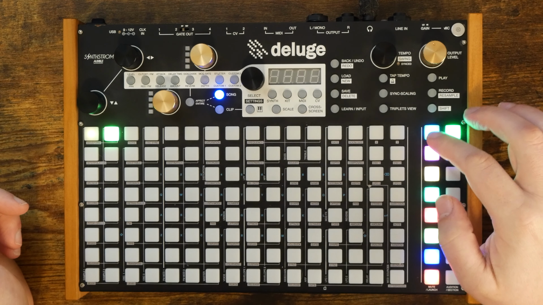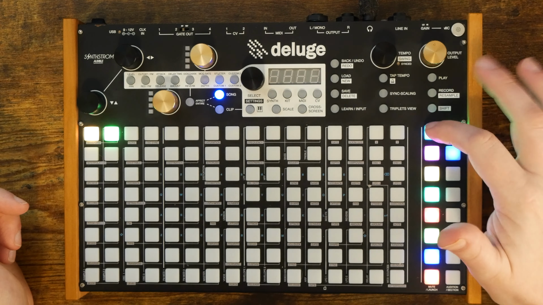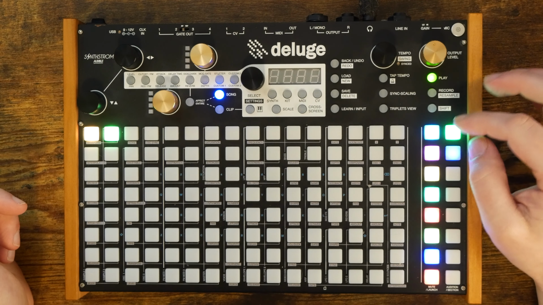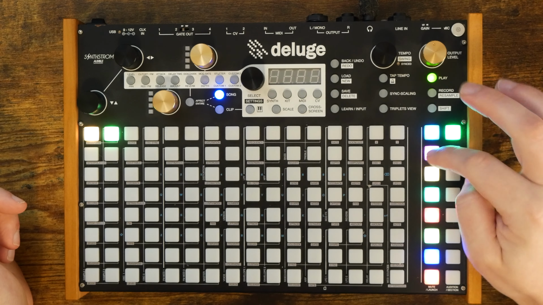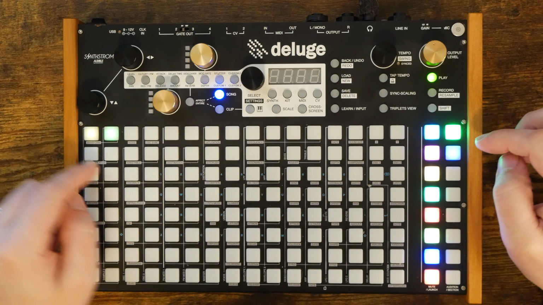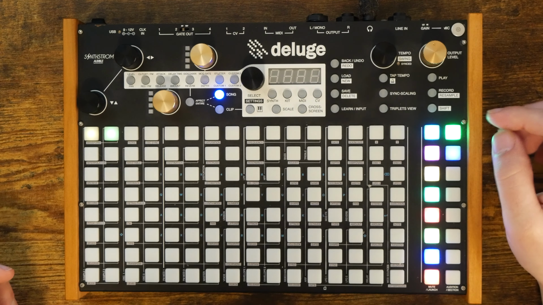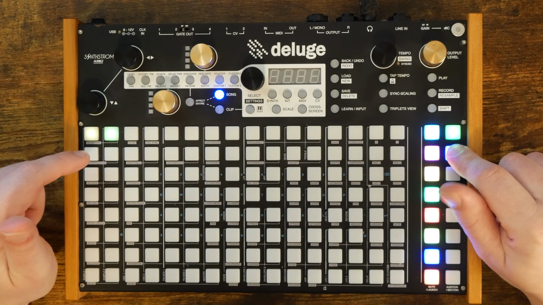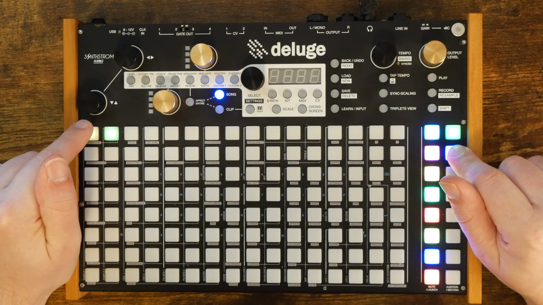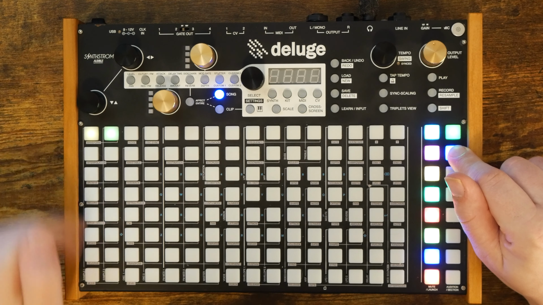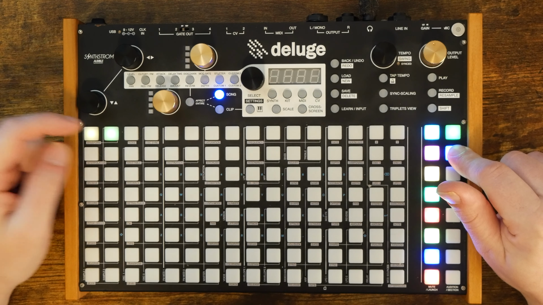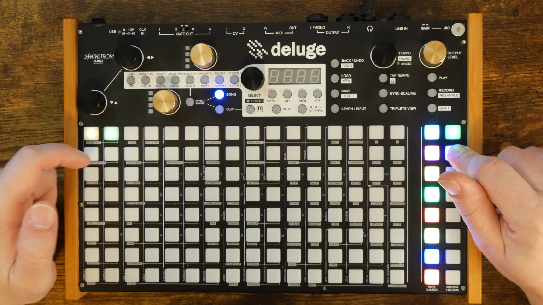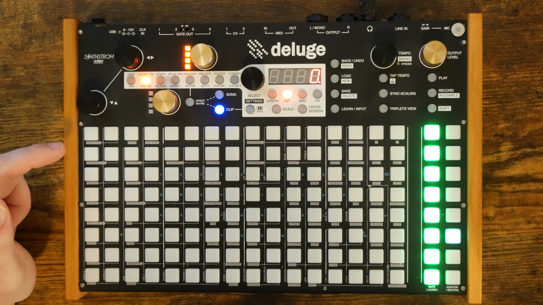And I believe we also have scene launch over here too, so... Oh, I have to have the sequencer going. That's a little annoying. Yeah, so I just tried to launch this scene, but there's nothing here. Let's fix that. So we want to once again hold down the blue pad, and now we can either just add a new clip on the drums, which again is this column right here, or we can copy what we have into a new slot and then modify it. So let's add a new clip first. So we'll just do that, okay?